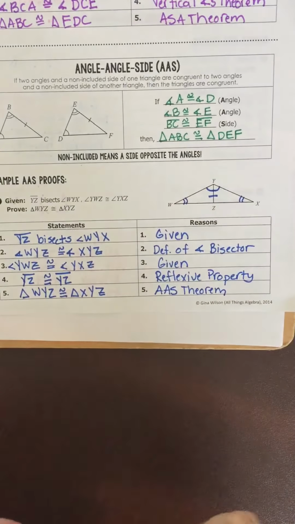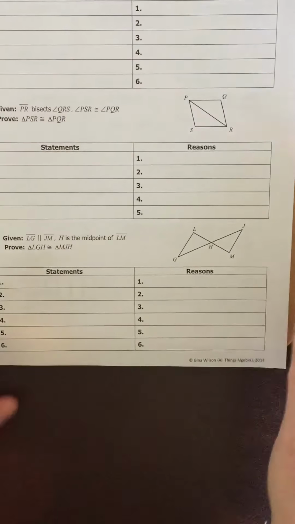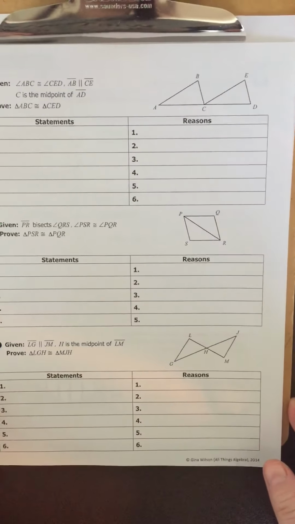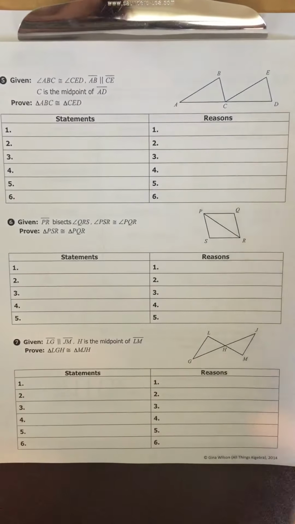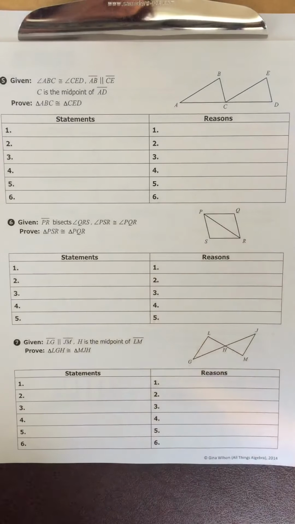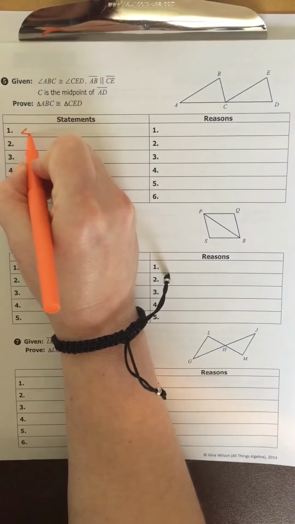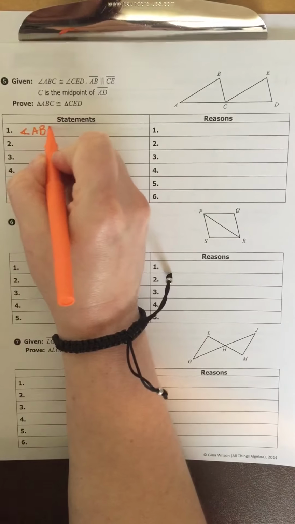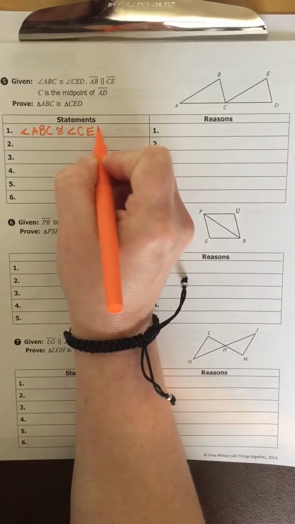Okay, let's do just a few more of these. Okay, up at the top, let's use orange. We have that angle ABC is congruent to angle CED.